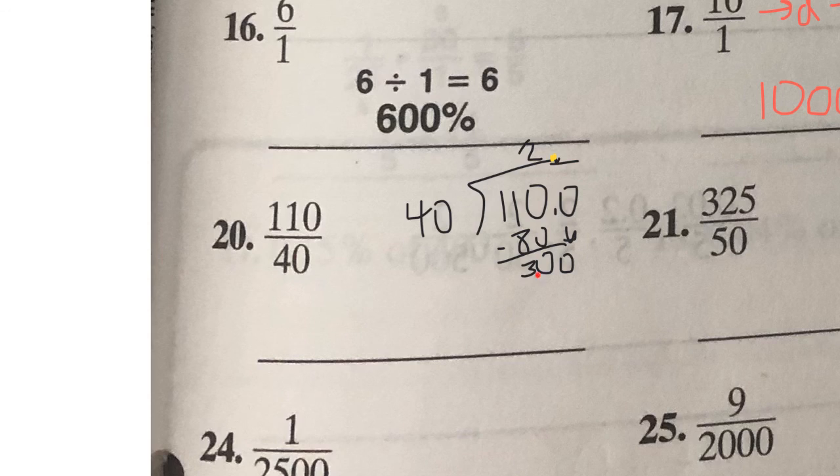40 times what gives us 300? Well, that would be 7. Okay, so we're going to have a 7 right there, and that would be 280. So 300 minus 280 is 20. Now there really is another 0 here that we could drop down. 40 times what would give us 200?